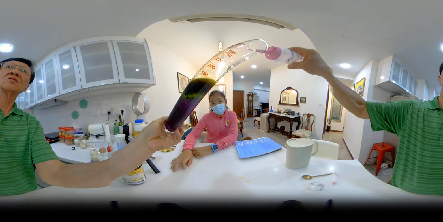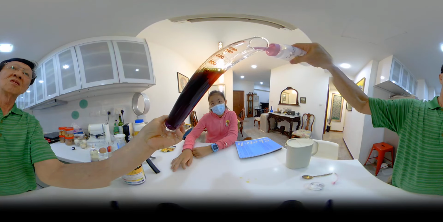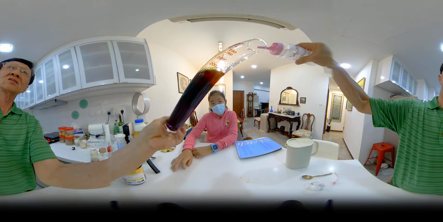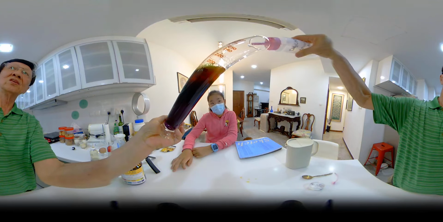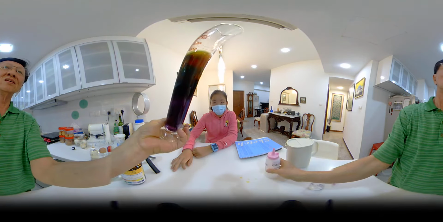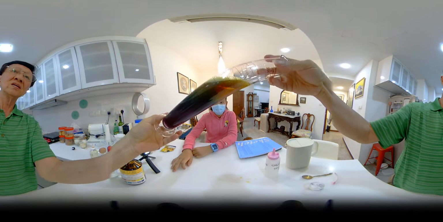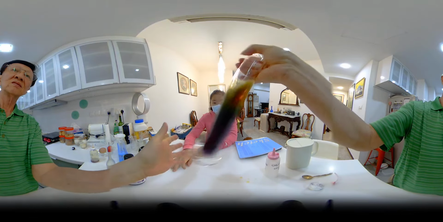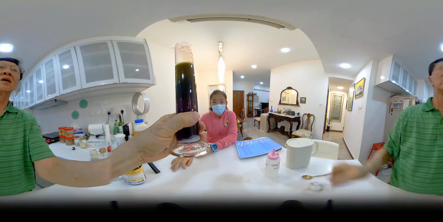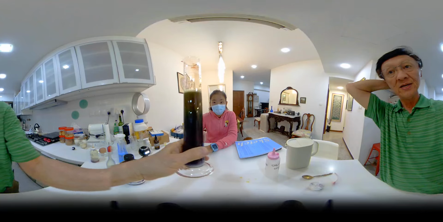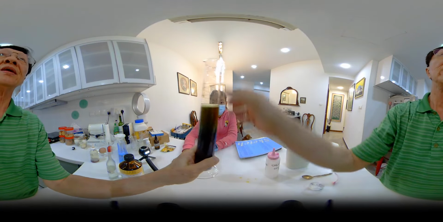Let's put some more. That's a lot of vinegar. Now the vinegar will react with sodium carbonate.